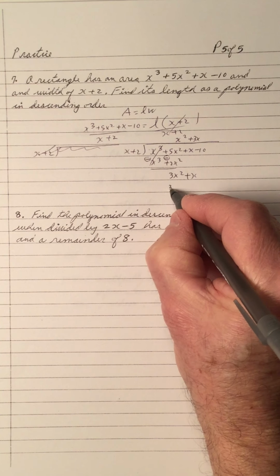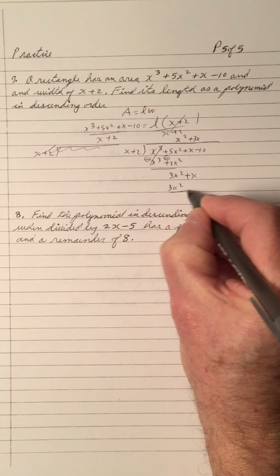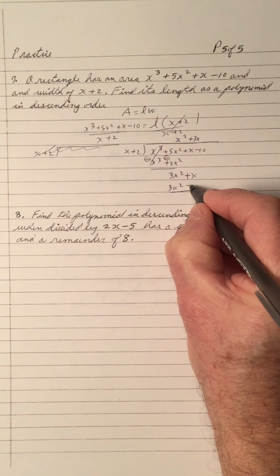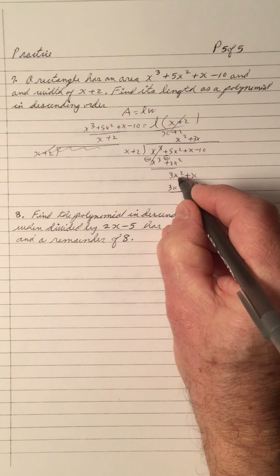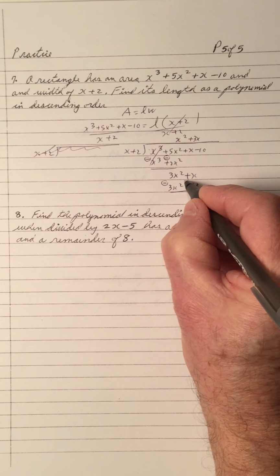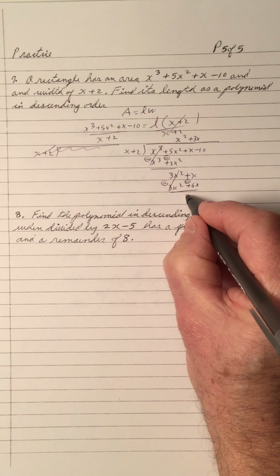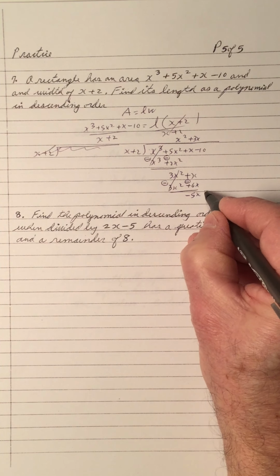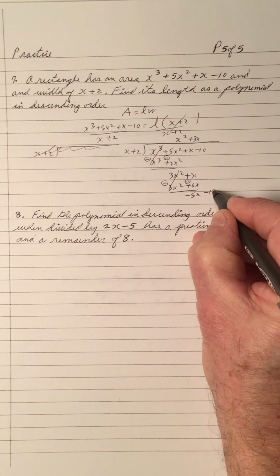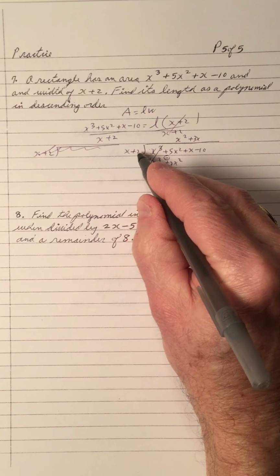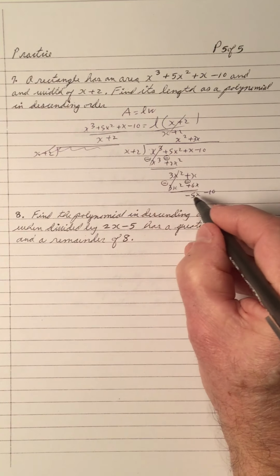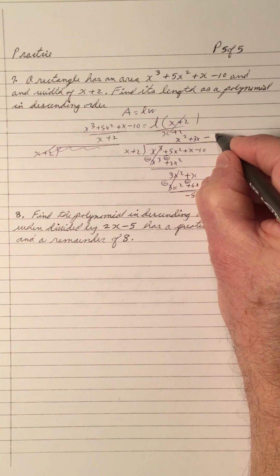3x times x is 3x squared. 3x times 2 is 6x. And change the sign, negative and a negative. That cancels out. 1 minus 6 is negative 5x. Bring down the 10. And x into negative 5x is negative 5.